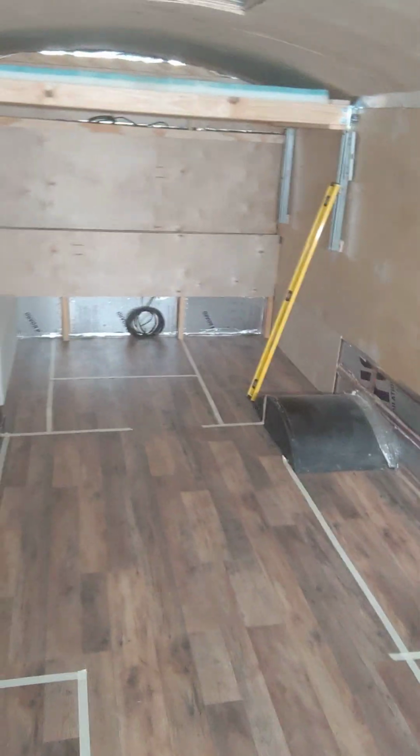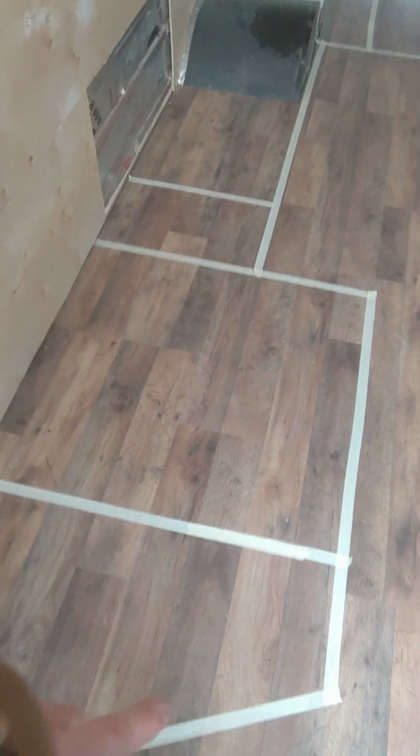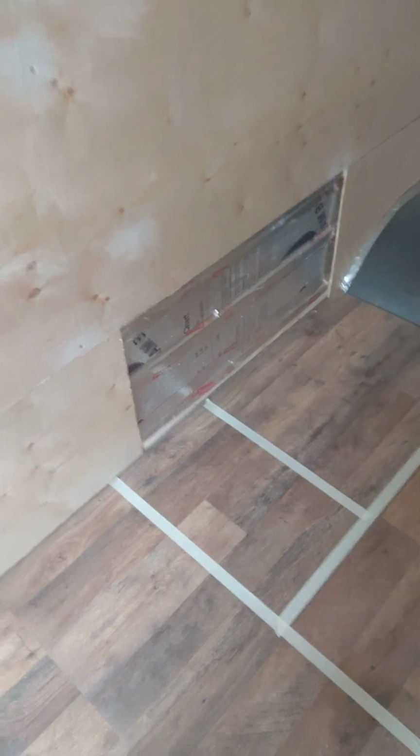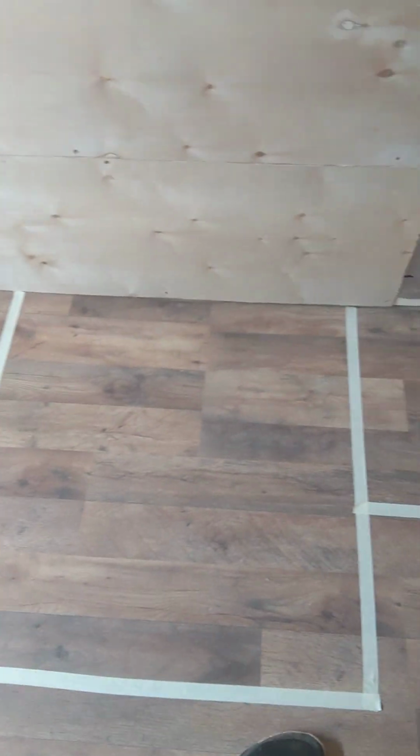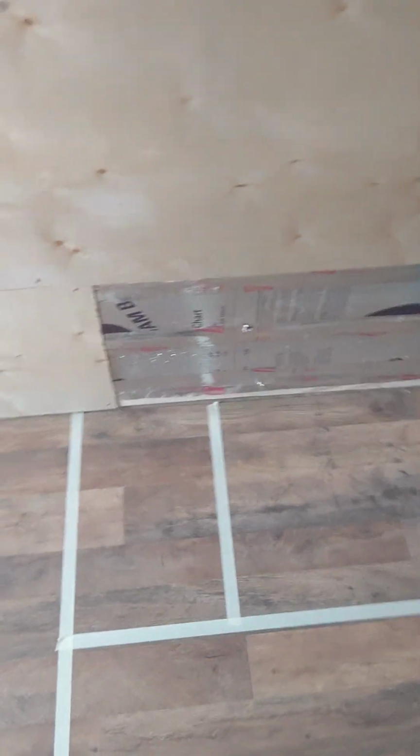Now, the layout. Right here on my left-hand side, this is the toilet area. So the toilet will go right here. And then this is your shower diameter, and your shower will go right here. And then there will be a sliding door from this tape to this tape. Then we move on down.